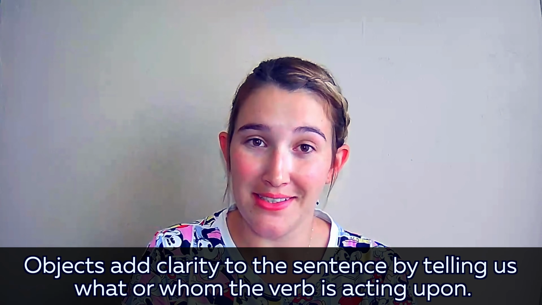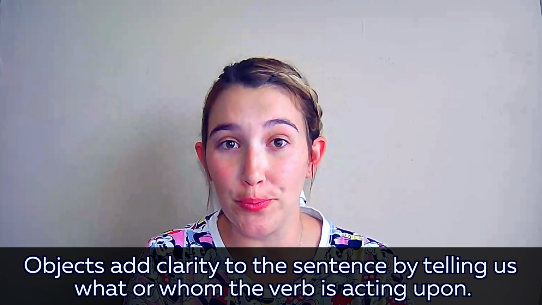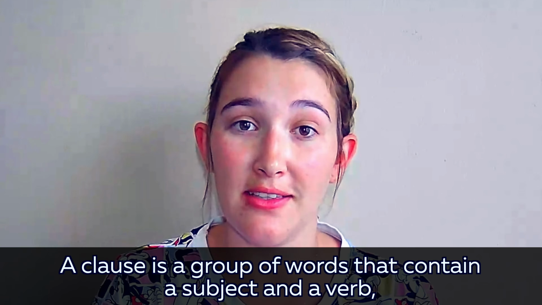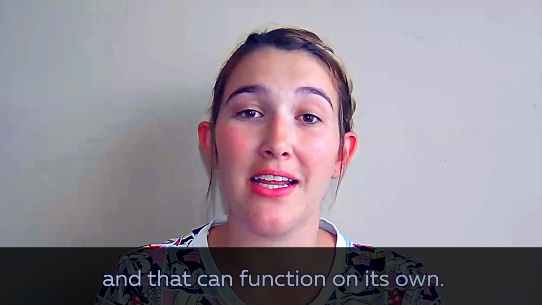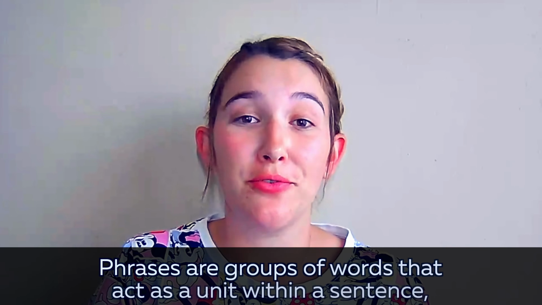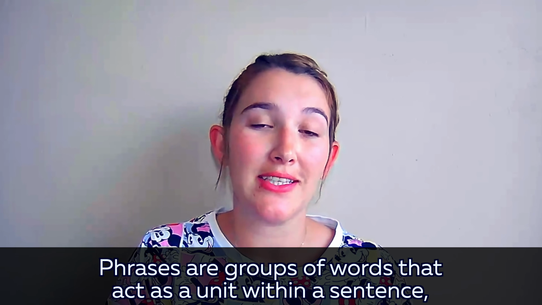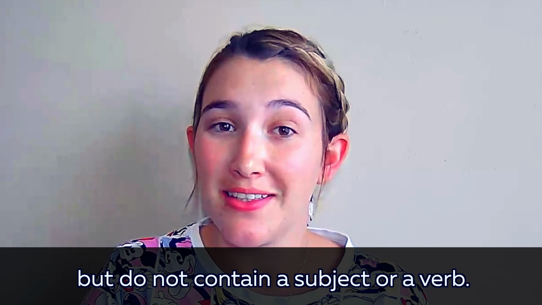However, English grammar is far more complex than just subjects and verbs. There are other elements that we can add to our sentences to create more depth and meaning. For example, objects add clarity to the sentence by telling us what or whom the verb is acting upon. A clause is a group of words that contain a subject and a verb, and that can function on its own. Phrases are groups of words that can act as a unit within a sentence, but do not contain a subject or a verb.